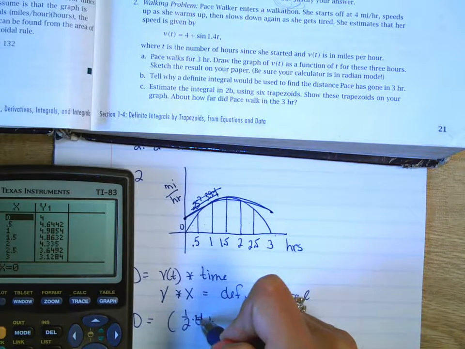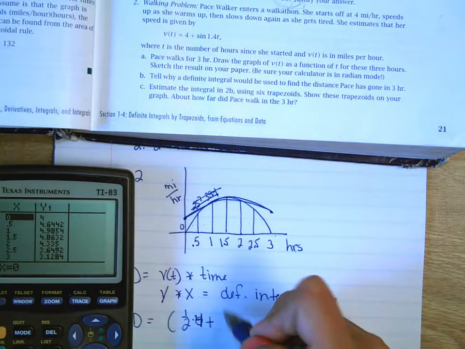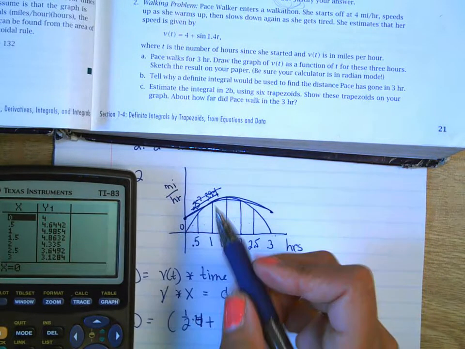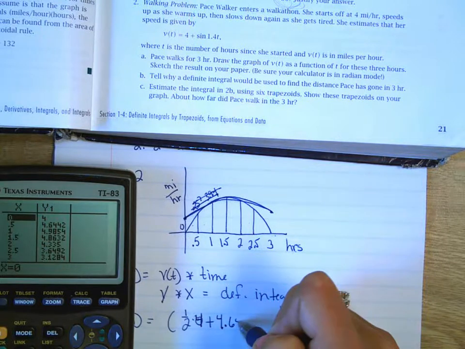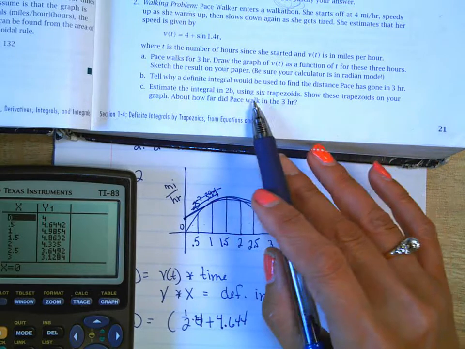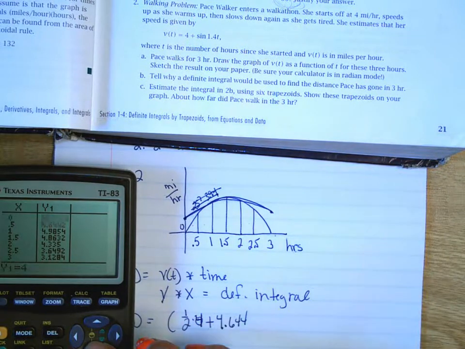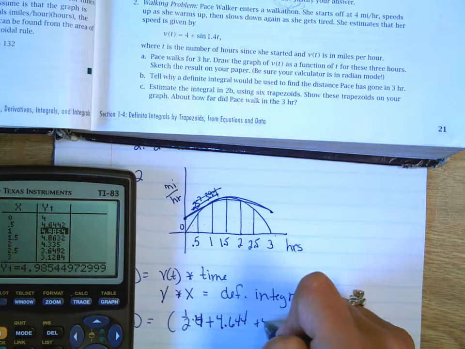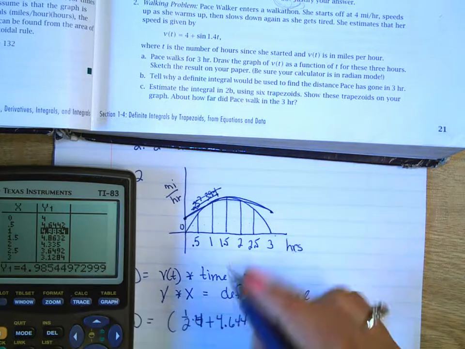0, 4, half of 4, plus, now all of the y values in the middle, 4.644. I'm still not matching. Oh, I only did 3 there. Okay, I'm good. Plus 4.9854. Let's go 4 places out.